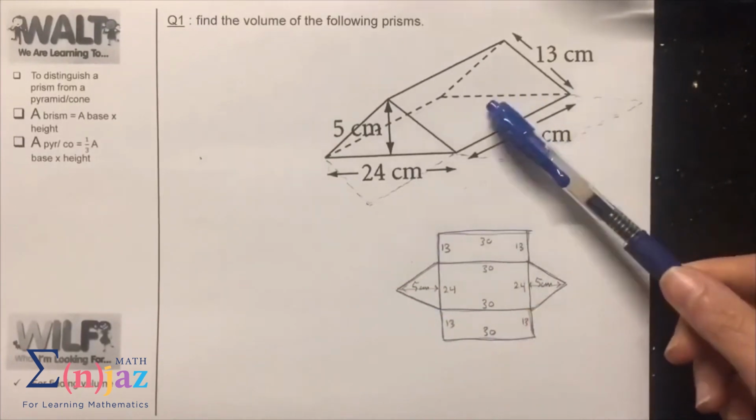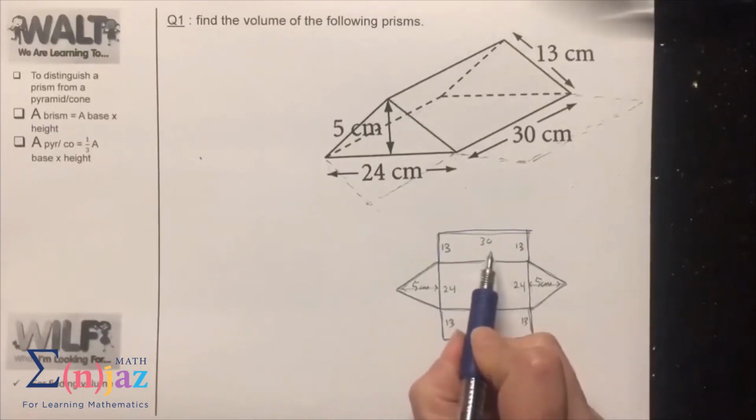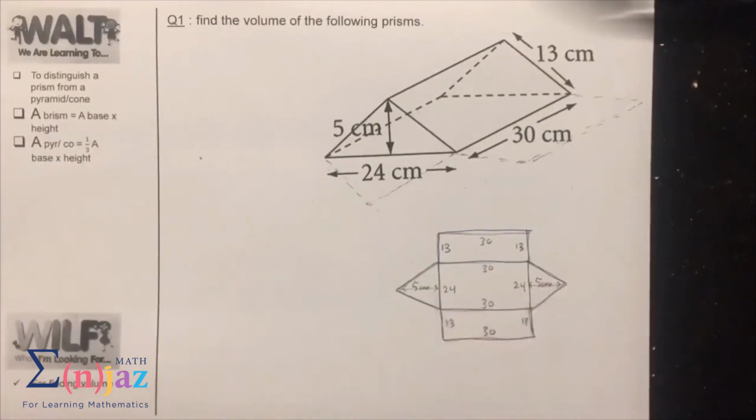We can calculate it directly from the 3D object, as I explained in the previous video, and we can calculate it directly from the net. We deal with the net as if it is a compound shape. So you calculate the area of each piece or each shape in the compound shape, and then you add it.